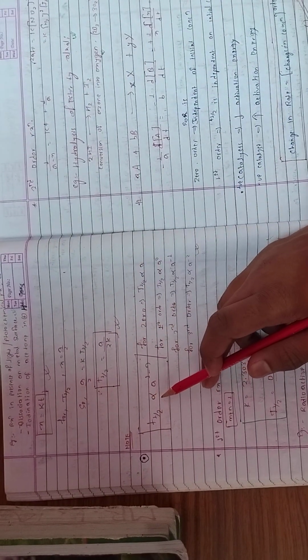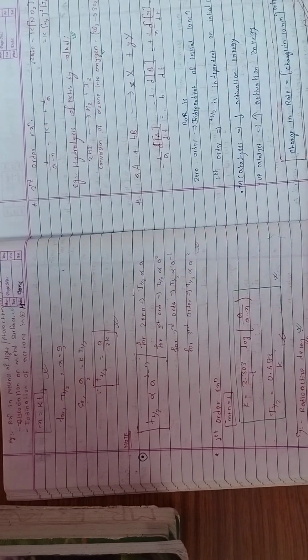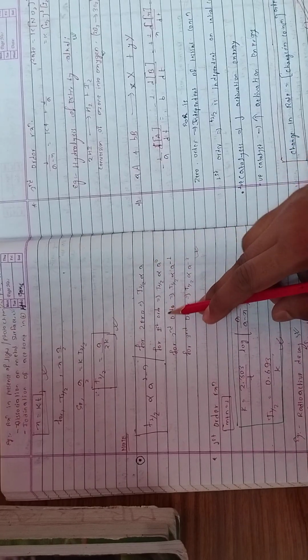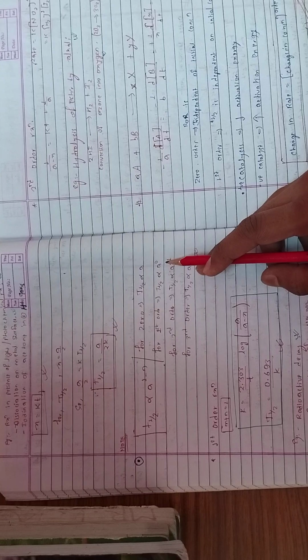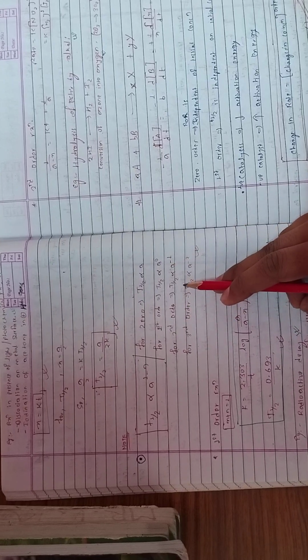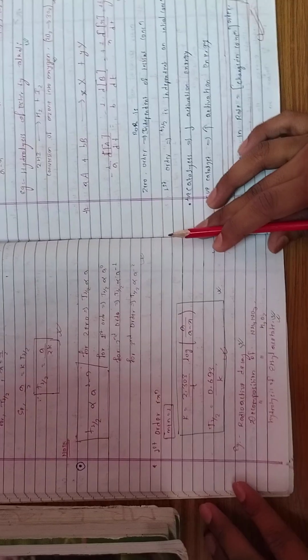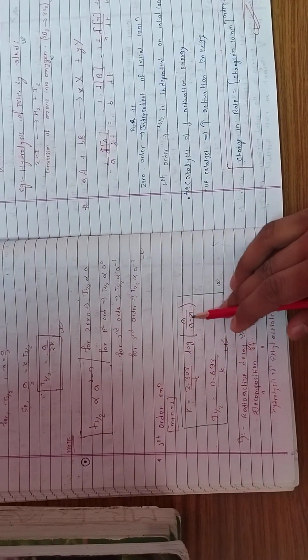Now the t half-life is directly proportional to a, the concentration, to the power 1 minus n. For zero order, t half-life is directly proportional to a, and for first order, half-life is independent of the concentration of reactant. For second order, t half-life is directly proportional to a to the power minus n, and so on. For first order reaction, K is equal to 2.303 by t log a by a minus x.